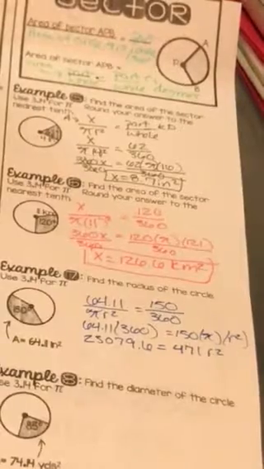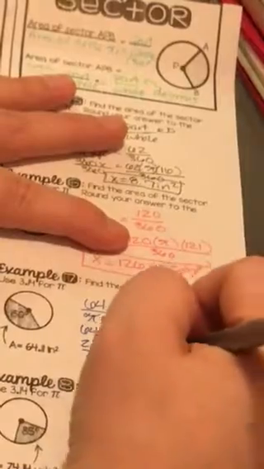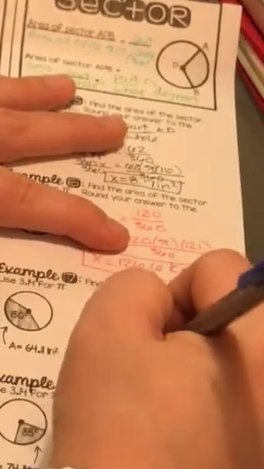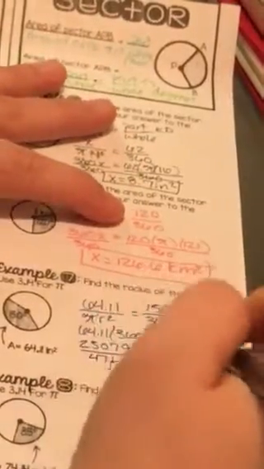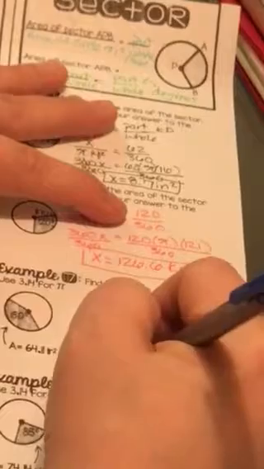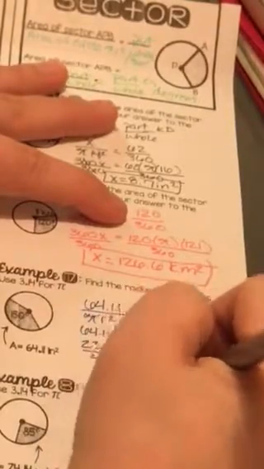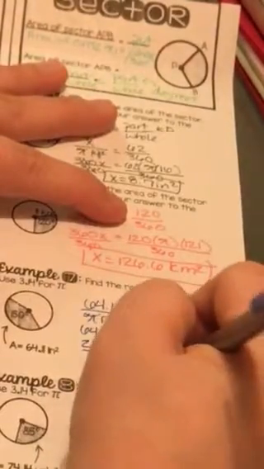Now I'm trying to get r by itself. So I have to divide everything by 471, and that's going to leave me with 49 equals r squared. I've got to get r, so I do have to square root it, and you should know by now, what's the square root of 49? It's going to be 7. Don't forget your label. It's going to be inches.